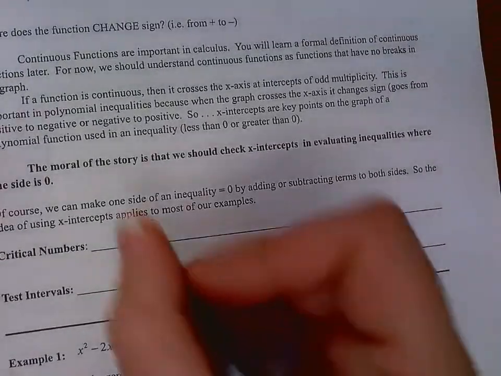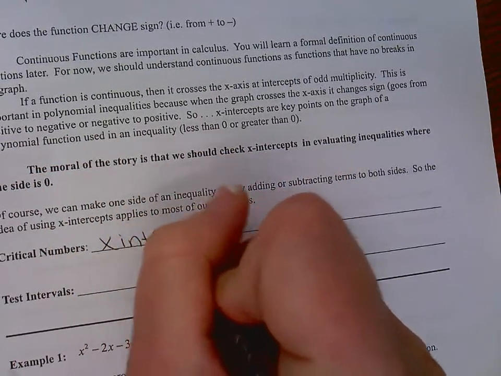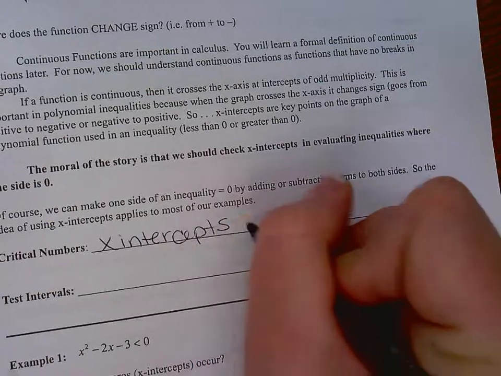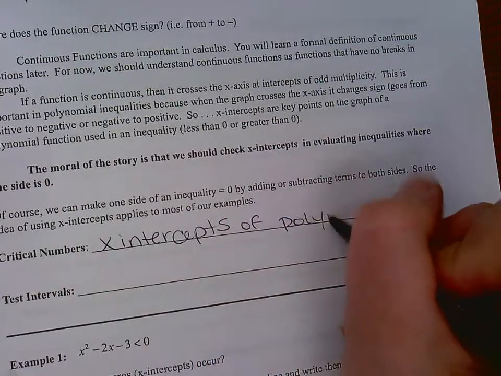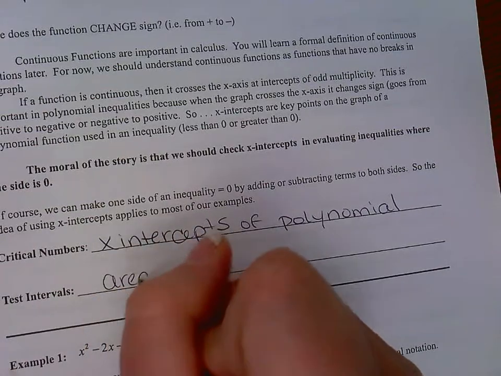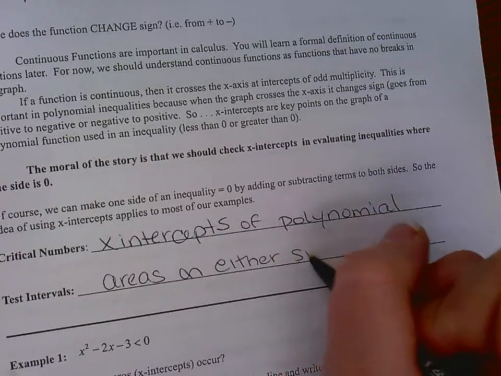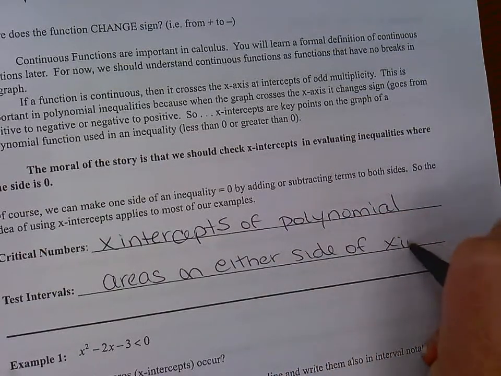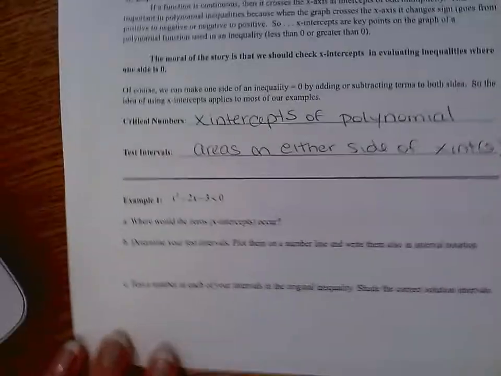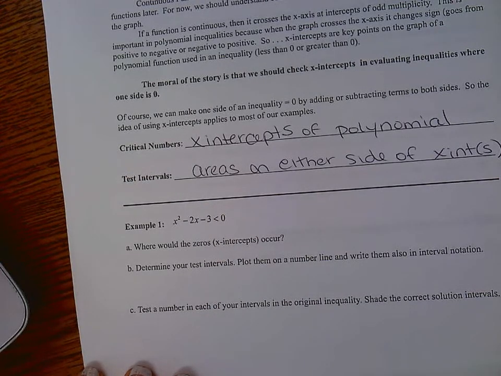So the critical numbers are the x-intercepts of the polynomial, and the test intervals are basically the areas on either side of the x-intercepts. There might be more than one x-intercept. And basically, we could do this whole problem graphically. So I want to show you how I would answer this question graphically.